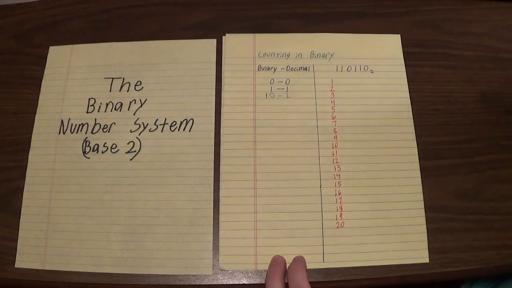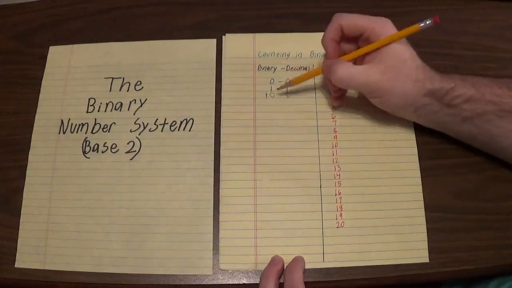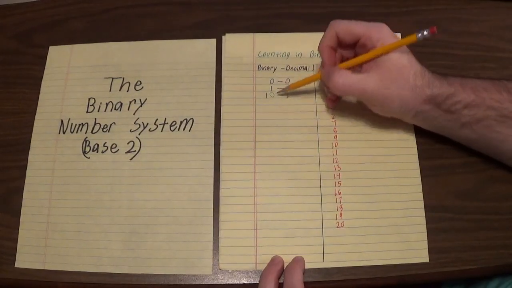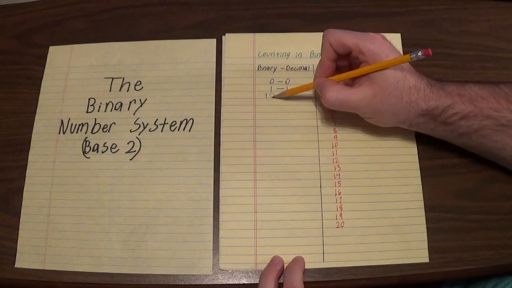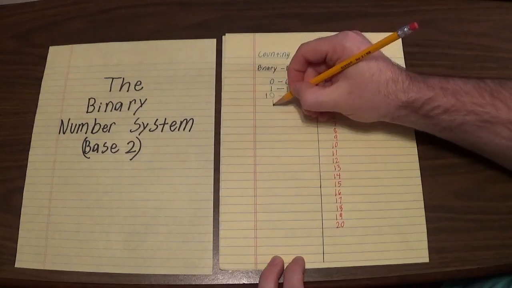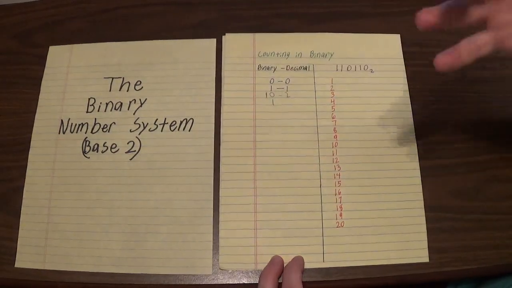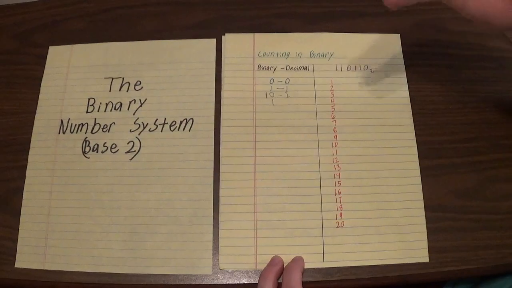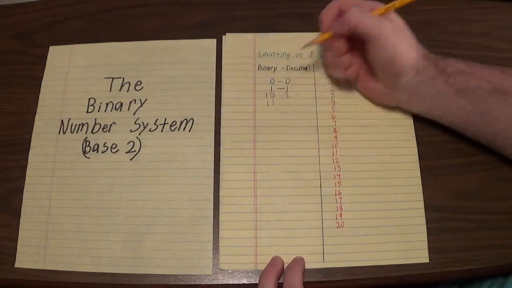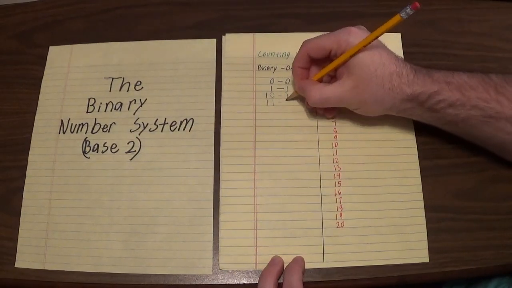Alright, so the key to counting in binary is finding the first available place value where you can add in a 1. So you need to work from right to left to do this. Alright, so the next number, the first place value is a 0, so I can add my 1 right there. Once I add that value, everything to the left stays the same. So 1 1 is 3.